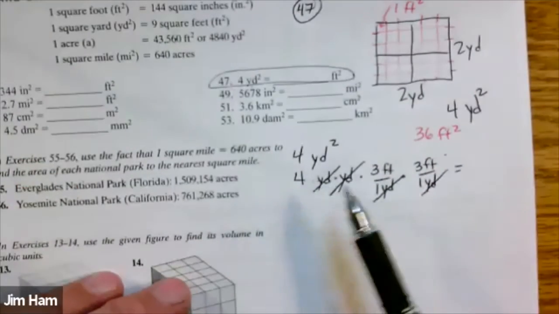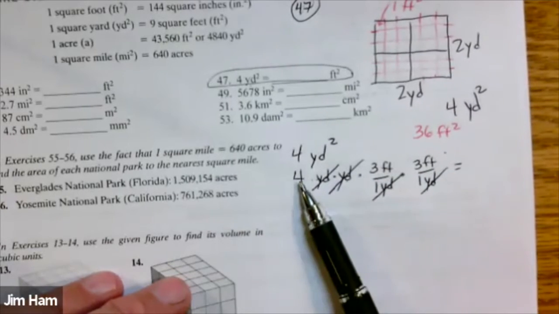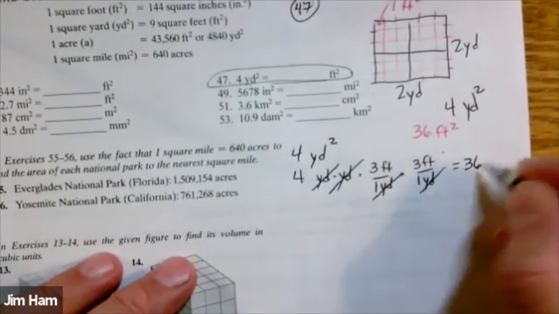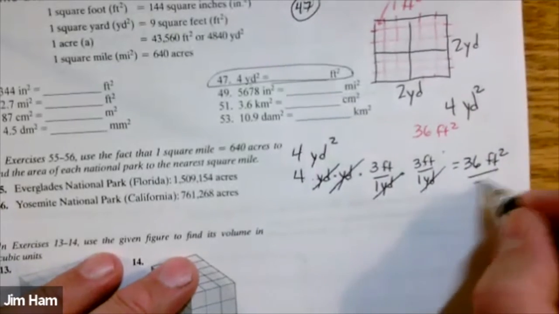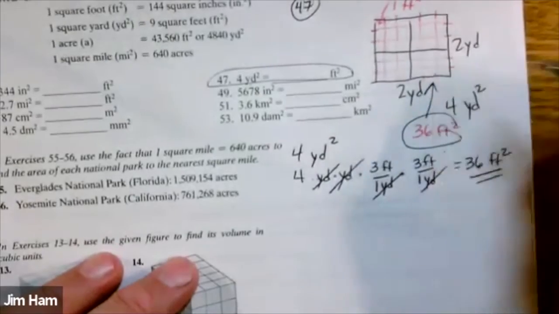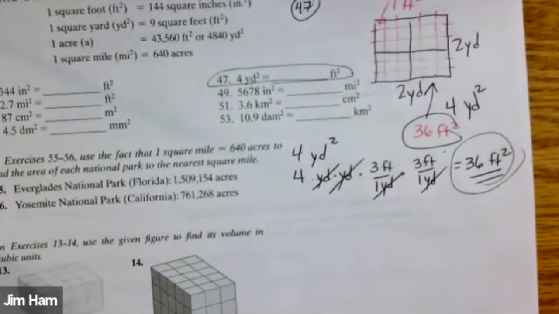And then here you can see it. 4 times 3 times 3. 3 times 3 is 9. 9 times 4 is 36. We get 36. And then feet times feet is square feet. So you can see our little diagram gave us 36 square feet. And when we did unit analysis, we got 36 square feet as well. I will remind you when you make this error, because many students make it.